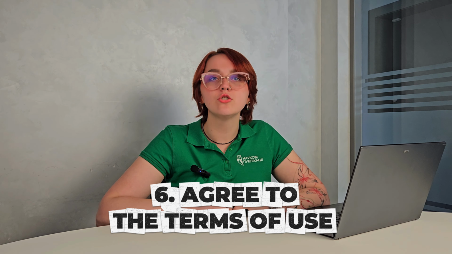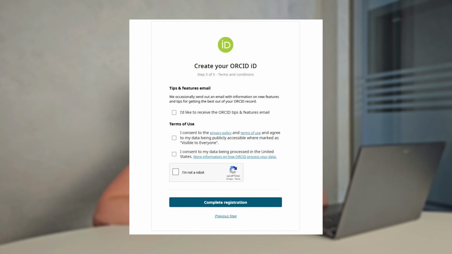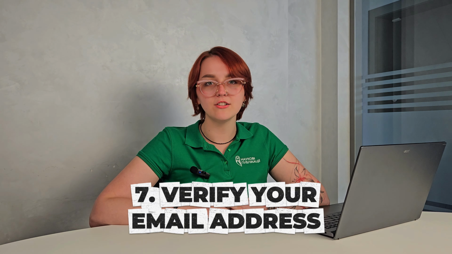Step 6. Agree to the terms of use. At the final stage of registration, the system will ask whether you would like to receive ORCID newsletters by email. After that, read the platform's terms of use and confirm your agreement. Complete the registration by clicking the appropriate button. Step 7. Verify your email address. After completing the registration form, open your email inbox. Find the email from the ORCID service and follow the link to confirm your registration. If the email doesn't appear in your inbox, check your spam folder. After verifying your email address, you will be taken to your profile page. Your unique ORCID ID will be displayed there.